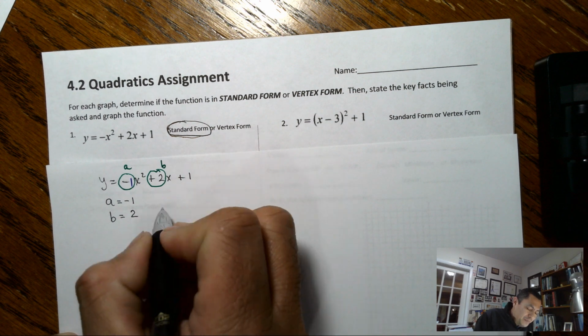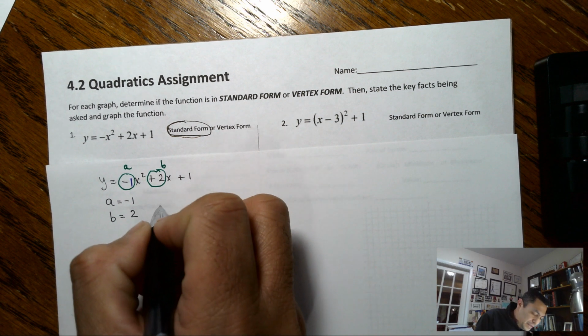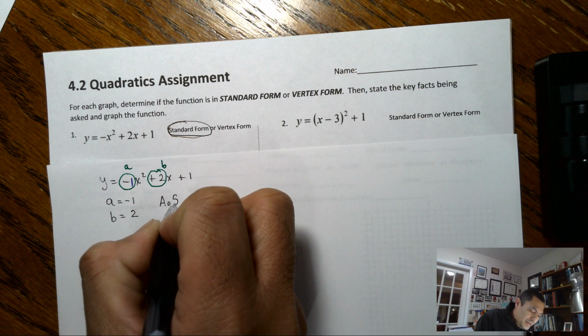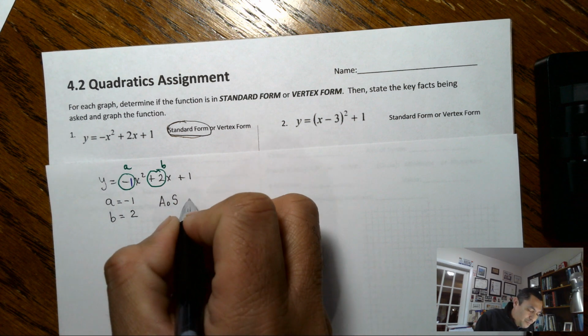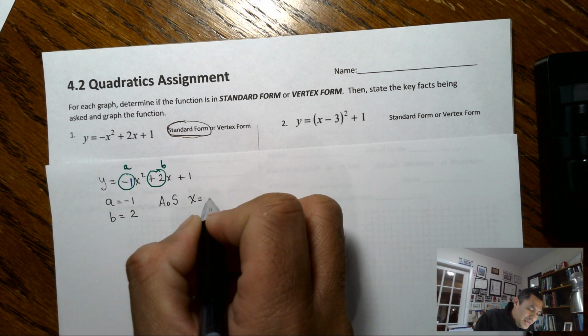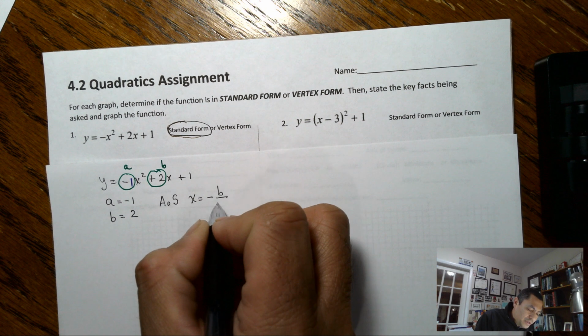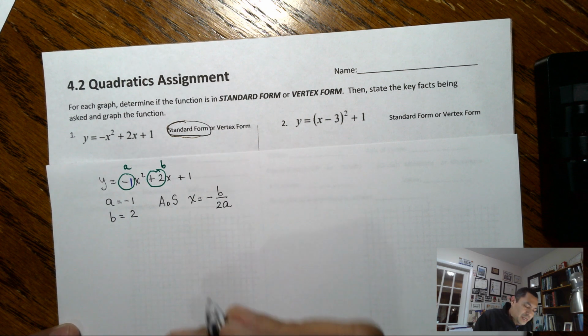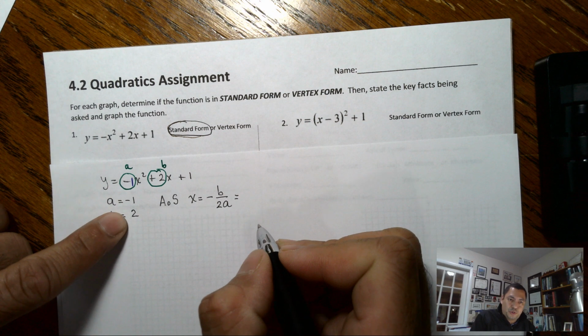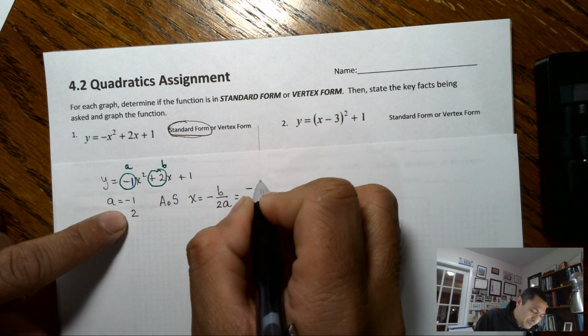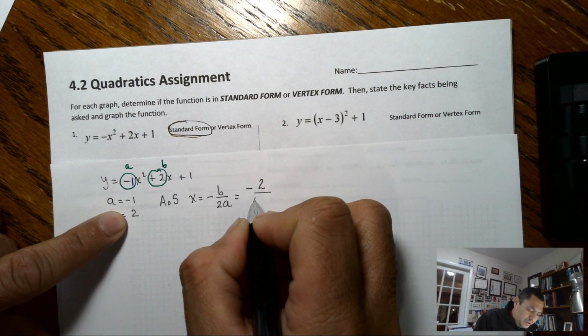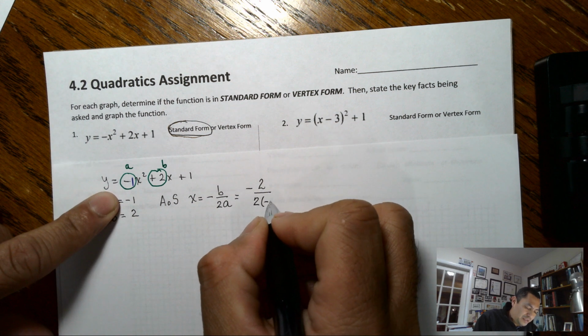Now, remember the axis of symmetry formula that we had was x equals negative b over 2a. So we know that b is 2. So I have negative 2 over 2 times a, which is negative 1.